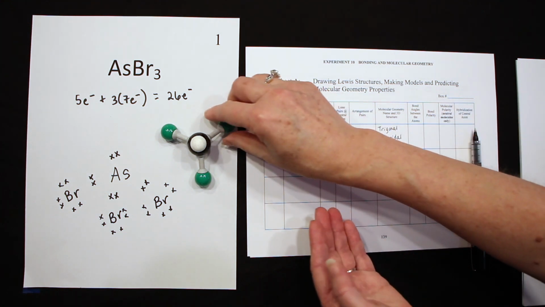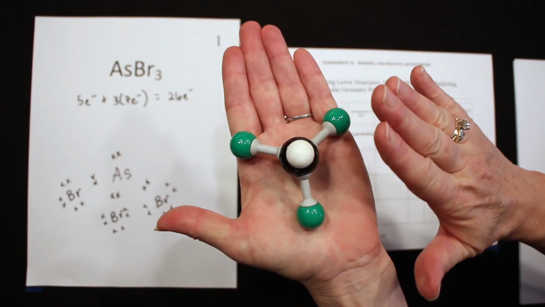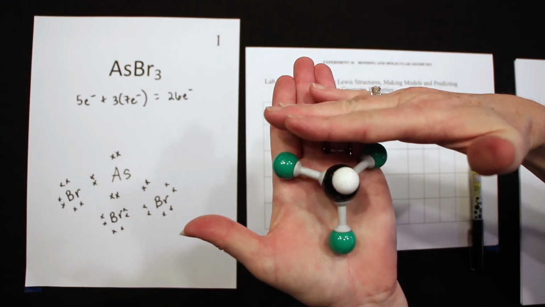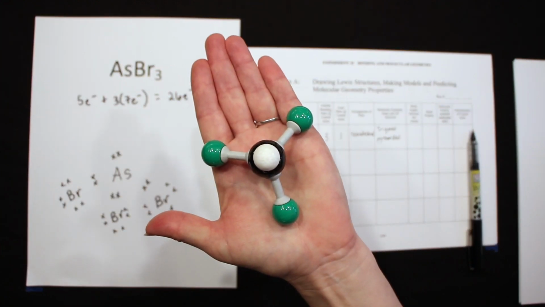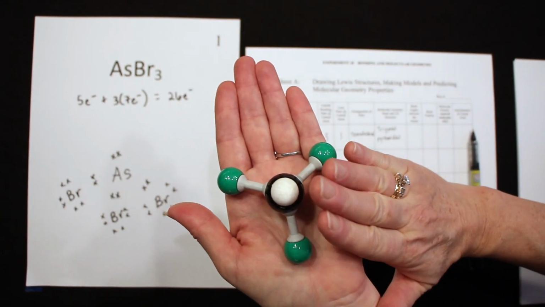Let's look at that for a second. If you look at the faces on the 3 sides, that's trigonal, and it looks like a pyramid, okay?